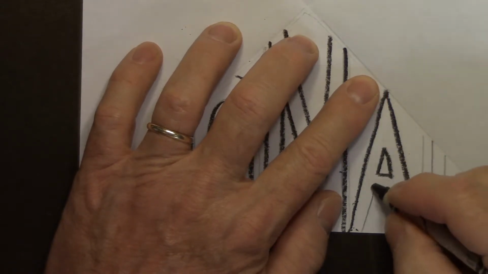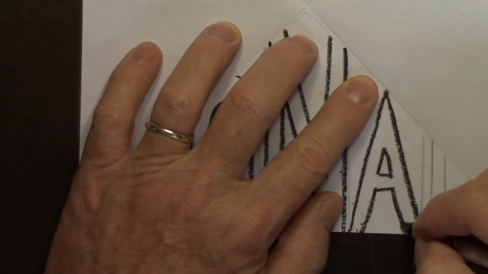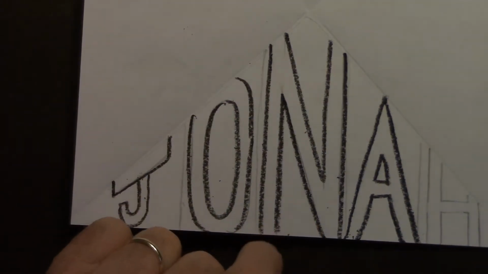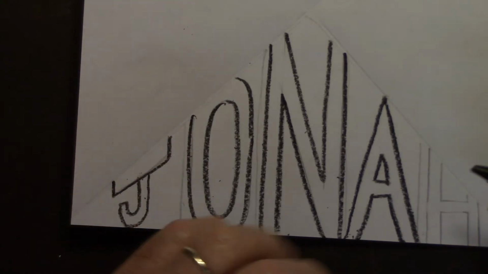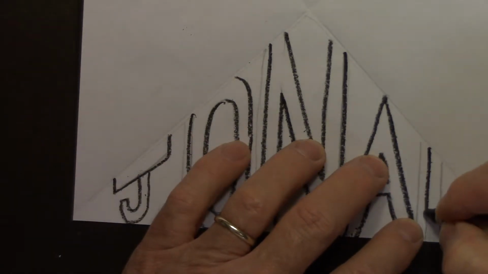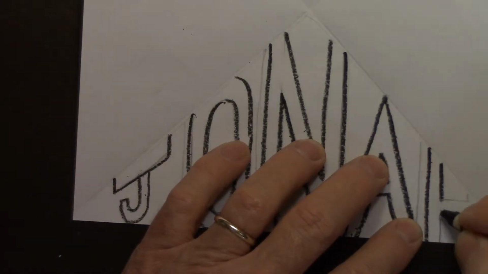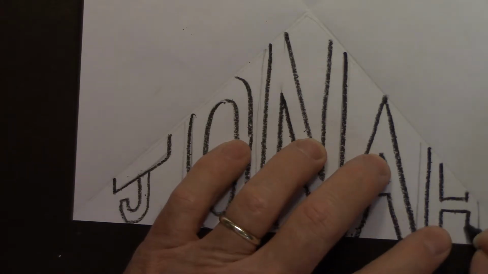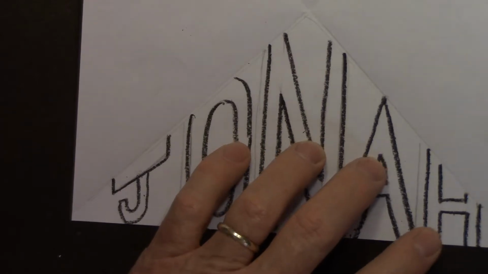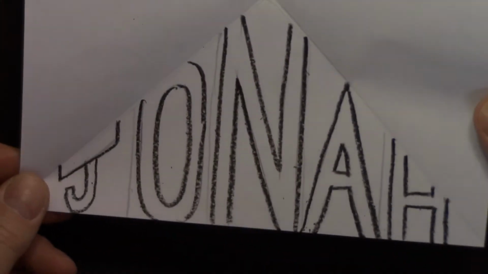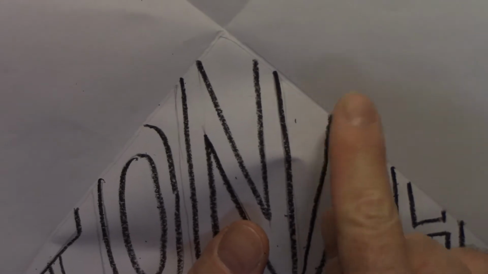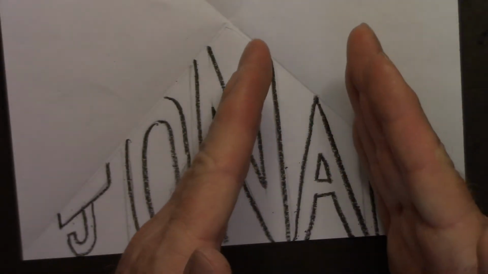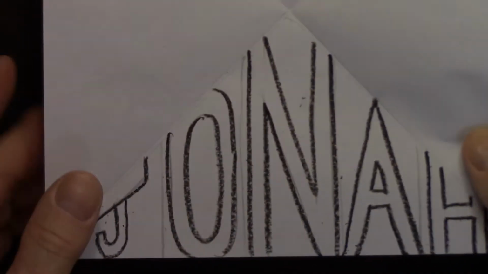Now, as far as coloring goes, you could actually use watercolor, you could use markers, you could use coloring sticks, you could use oil pastels. Oil pastels and watercolors are kind of messy, so you got to be careful. But with this particular thing, you do need a black crayon. Here's why. I've got the name Jonah. I've got the tops of these letters opened, except the A didn't go all the way up. I actually could have made the A go more like that, but I didn't.